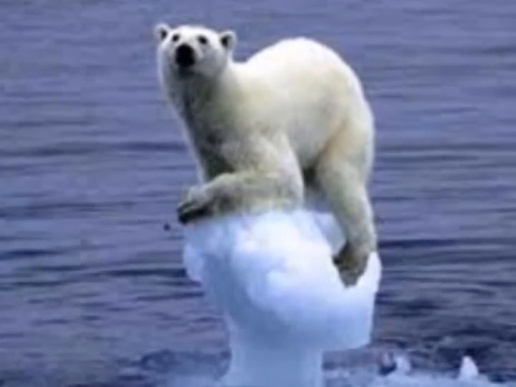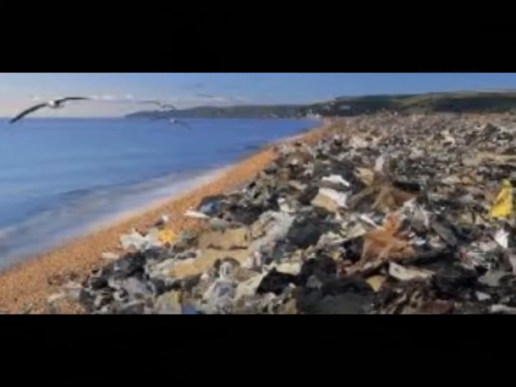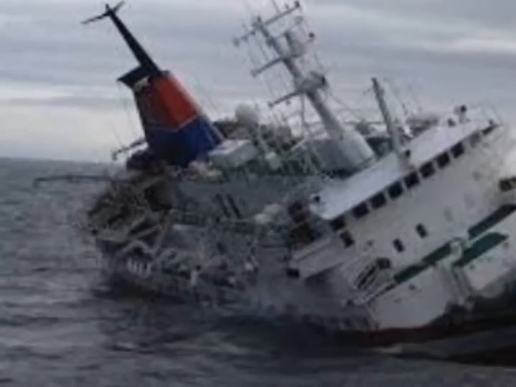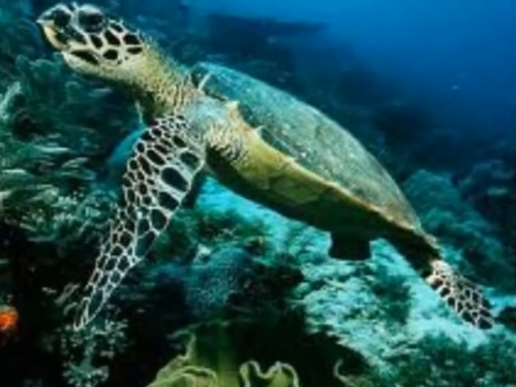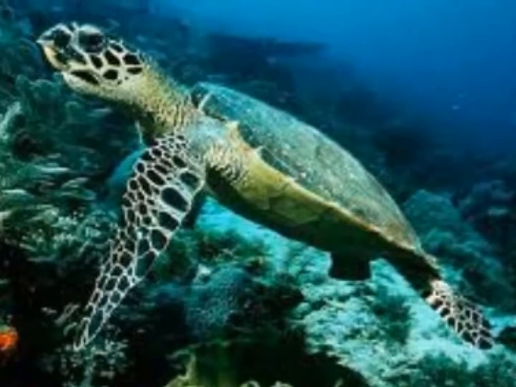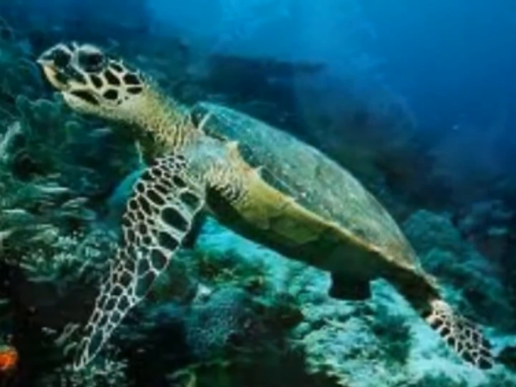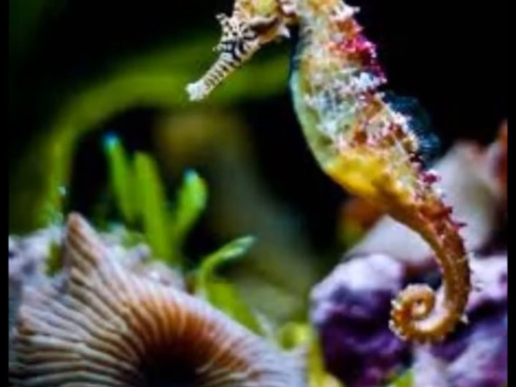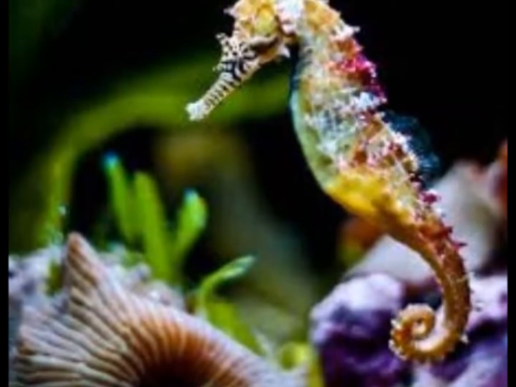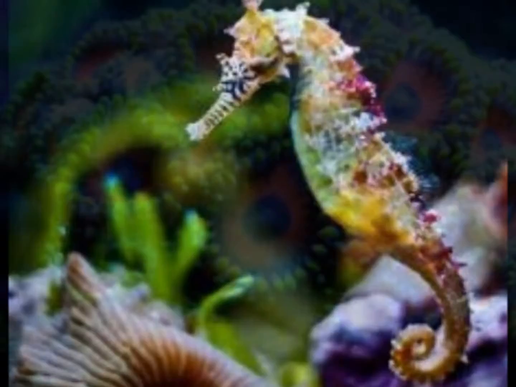Some threats to this biome are global warming, human pollution, and boats. There are some endangered species in this biome, such as the sea turtle, seahorses, pipefish, sea dragons, and especially the soft coral.